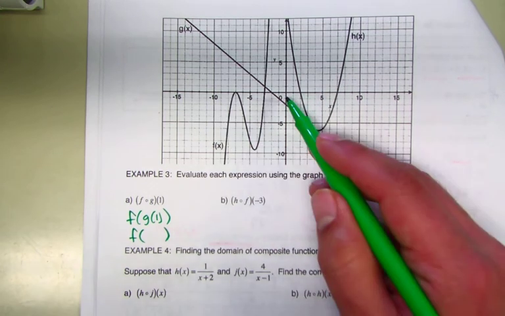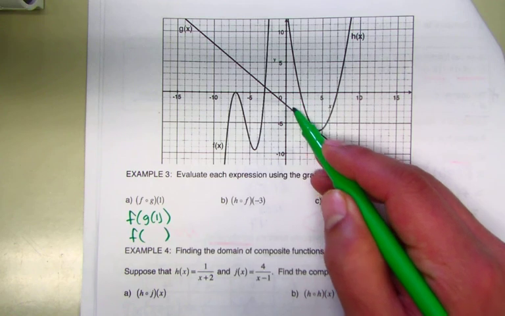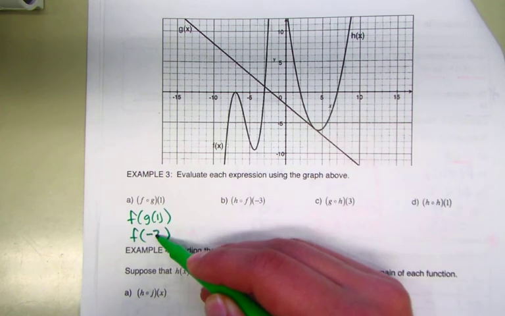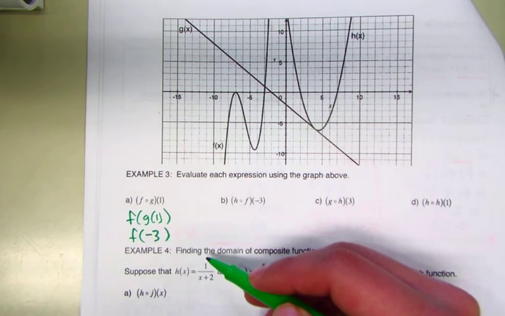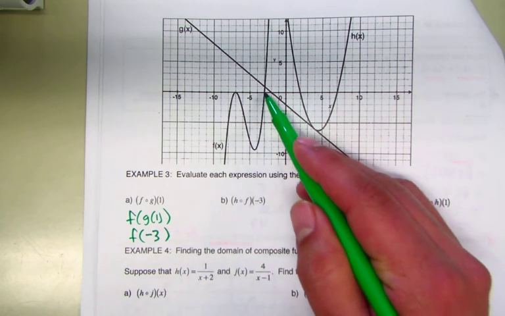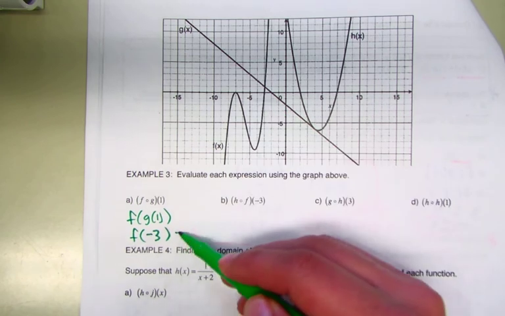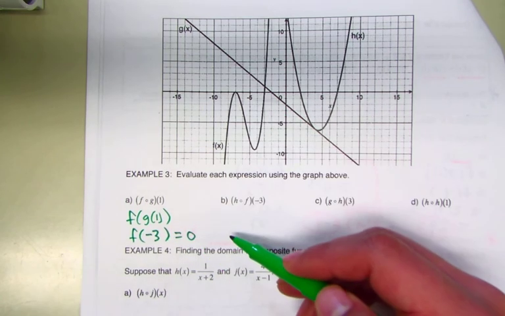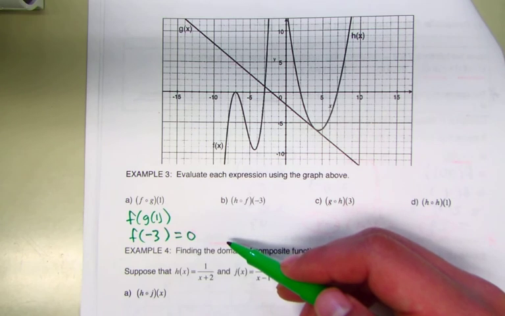The line. So at 1, where is this line? Negative 3. So that is the answer for g of 1. Now I repeat the process. Go to negative 3 on the x-axis and find f. Where's f? That is correct. It is at 0. Does that make sense, you guys? Yeah. Okay.